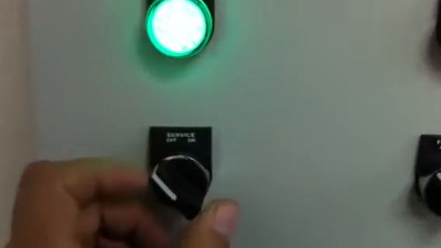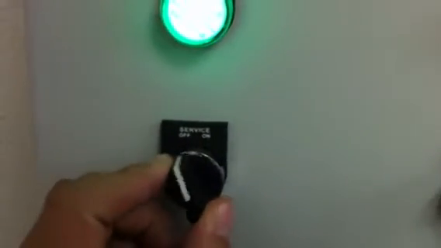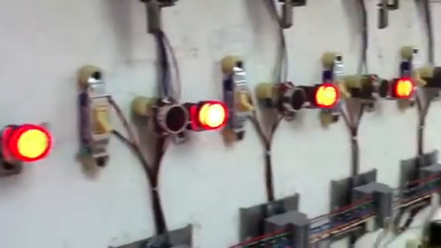As I explained before, the system has this interface, the service push button. When I put it on service, all the lights start blinking at the door level, indicating that this thing is in service. And the new screen appears here. Okay.